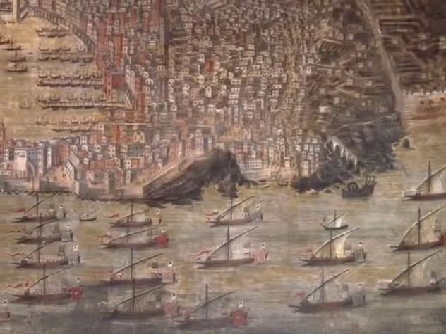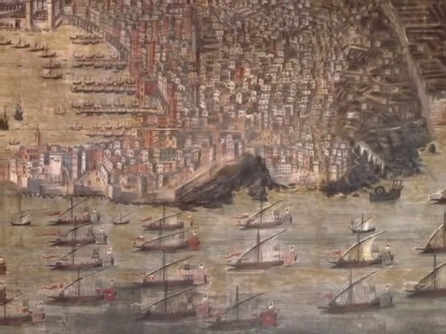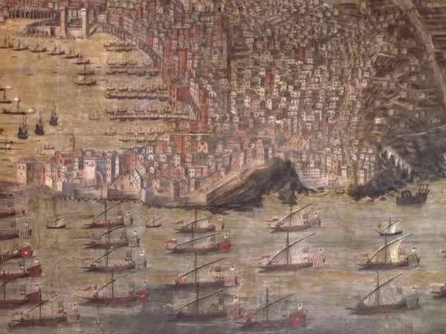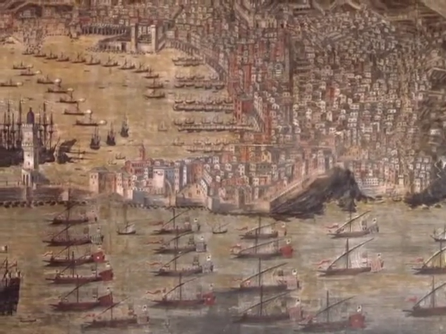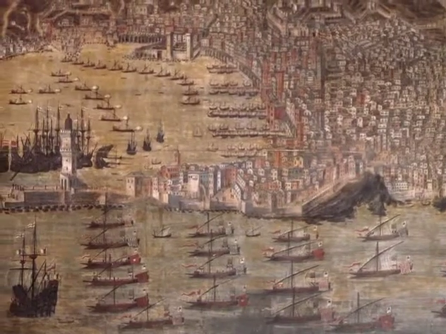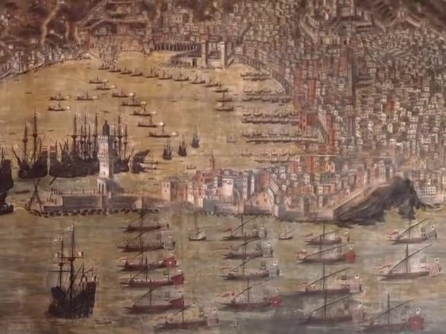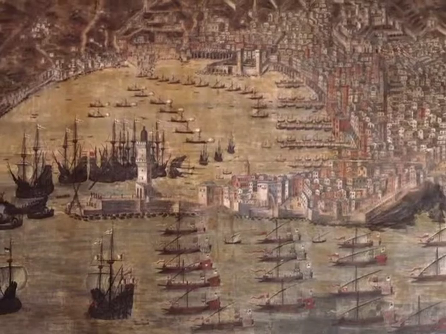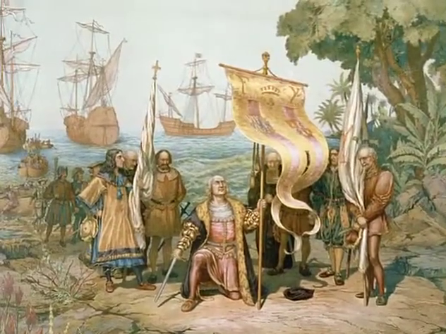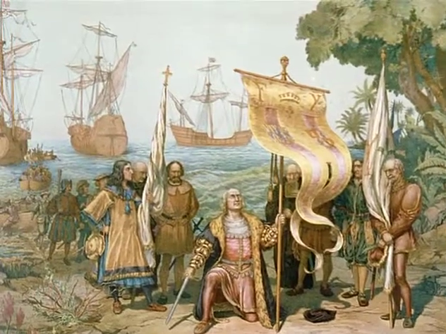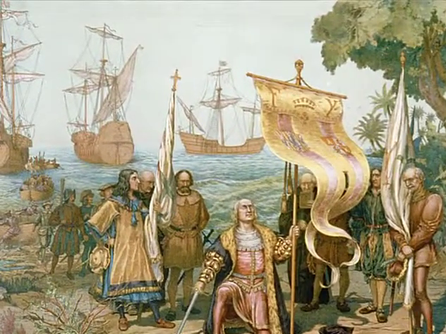Now, obviously, the precondition for all of this was a quantum leap in the ability to sail the oceans and transport things across them. It may be the stuff of grade school social studies, but we cannot take the maritime revolution, so-called, lightly. And of course, Columbus symbolizes that rather well also.